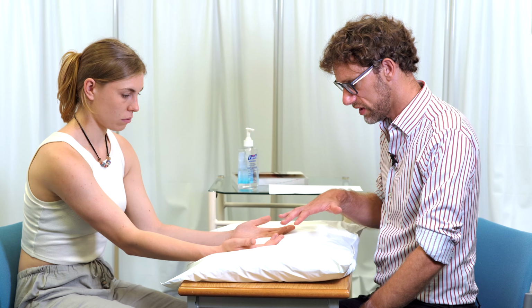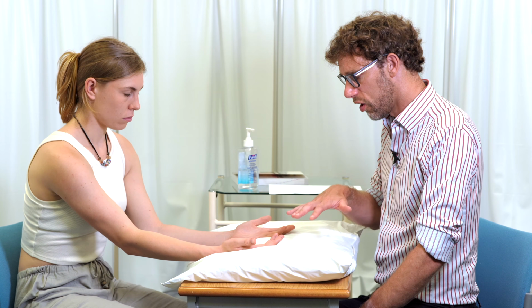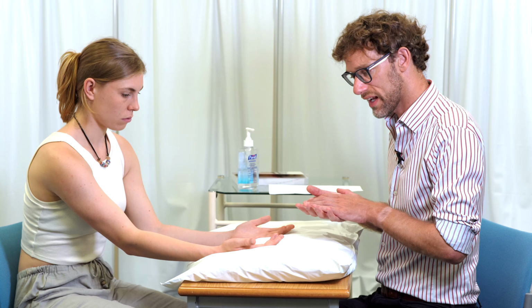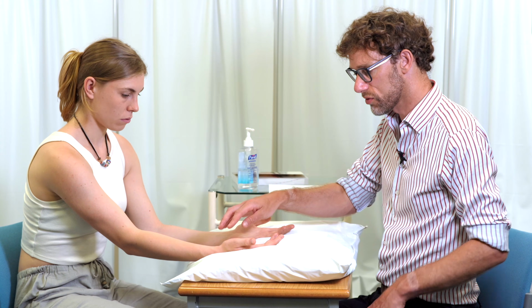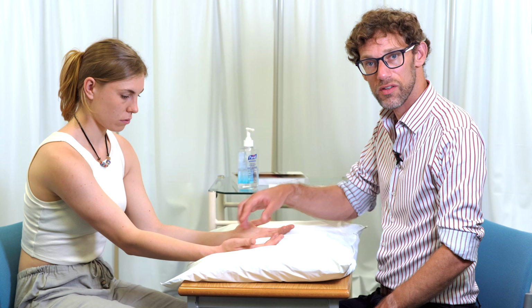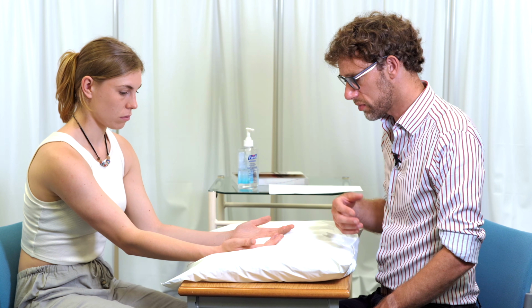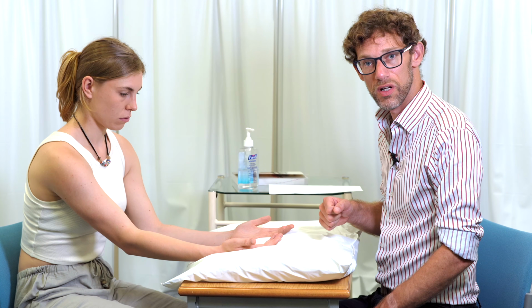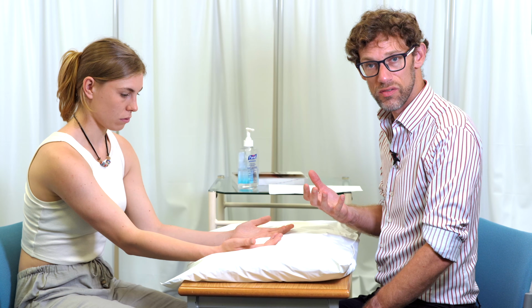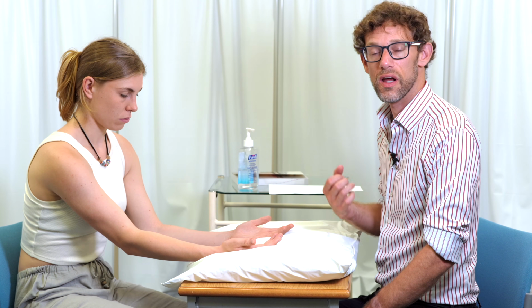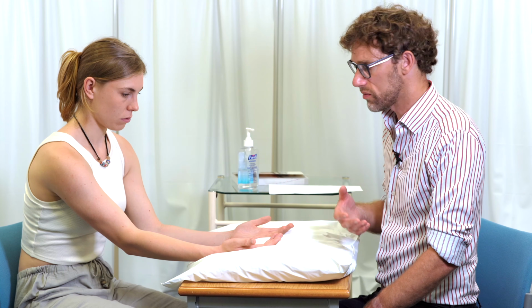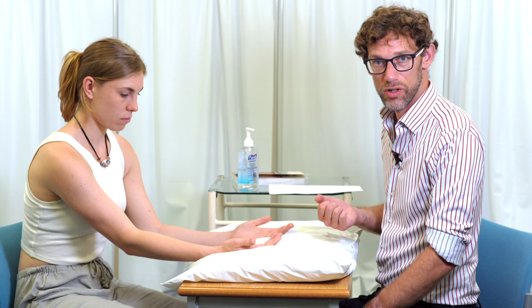We want to have a look to see if there's any obvious change in the position of the hands and if there's any wasting of the muscles, for example, the thenar eminence with median nerve compression, or perhaps the small muscles with a T1 nerve compression, or the interossei with an ulnar nerve compression, perhaps from a cubital tunnel syndrome.